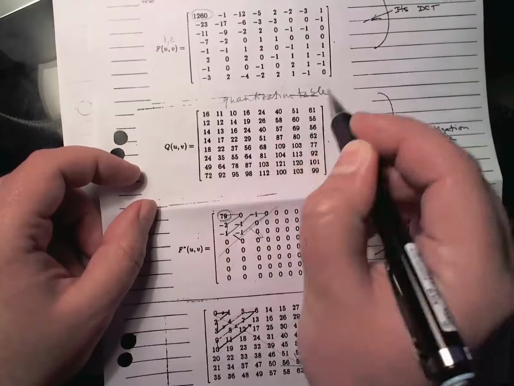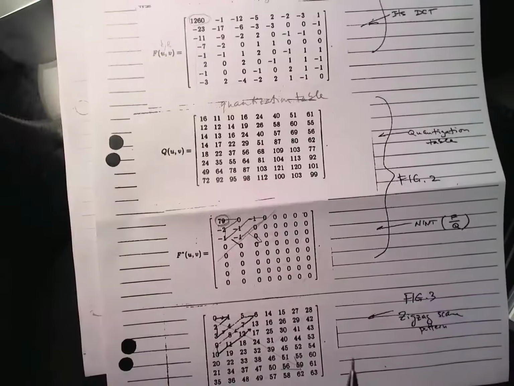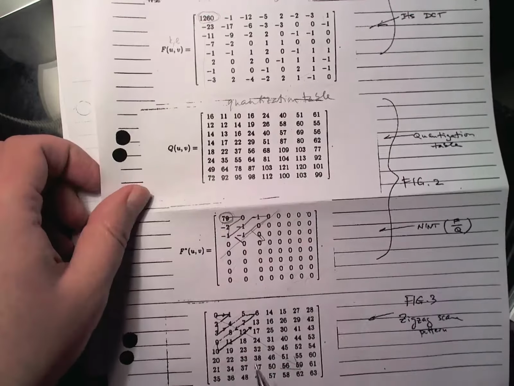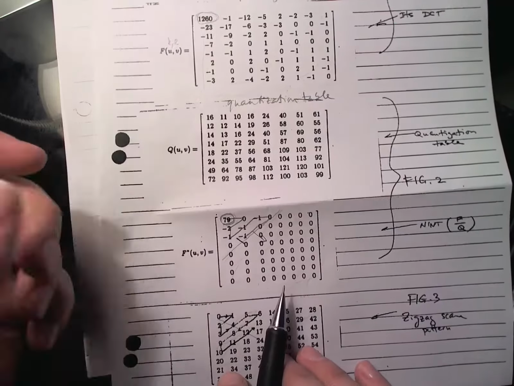Now this is something that's pre-designed, and it can be stored inside the JPEG file so that the decoder knows what to do. There are also standard quantization tables. But this is a predefined thing. And what it's doing is two things.